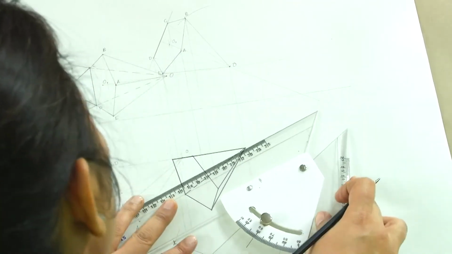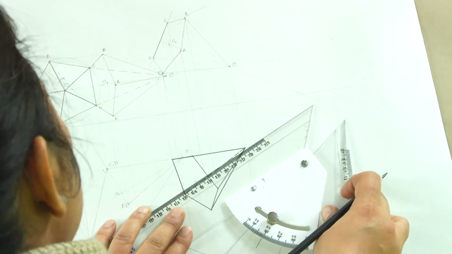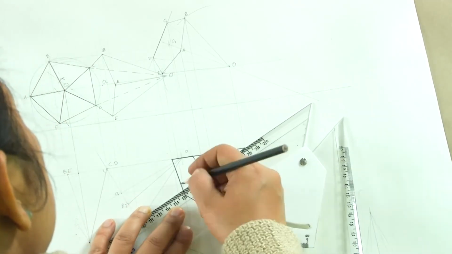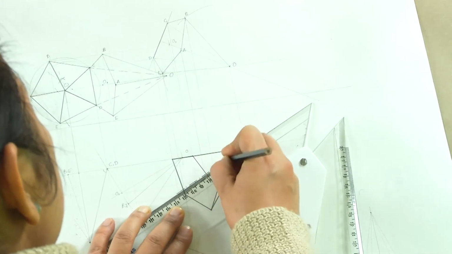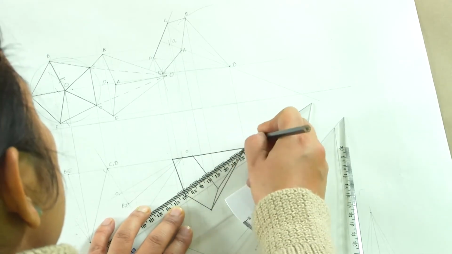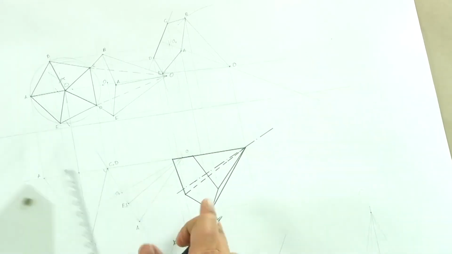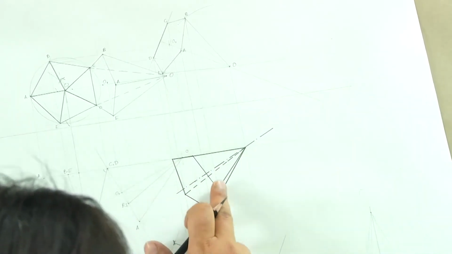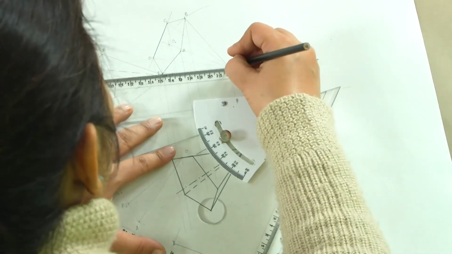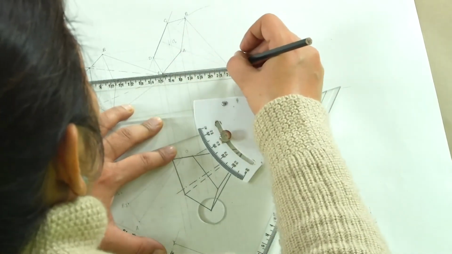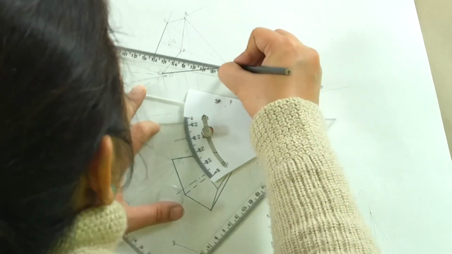And this is the final axis of this cone, which is seen here, given the conditions that one of its faces is going to be parallel to VP.